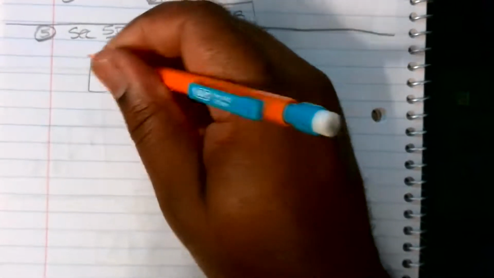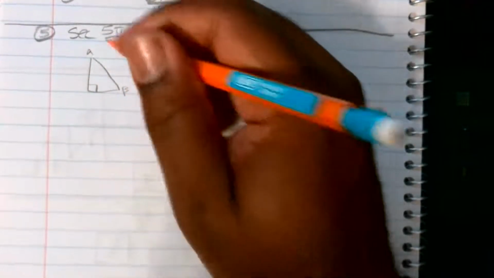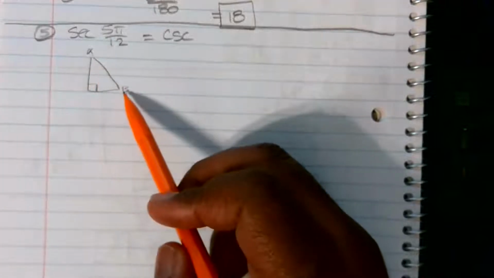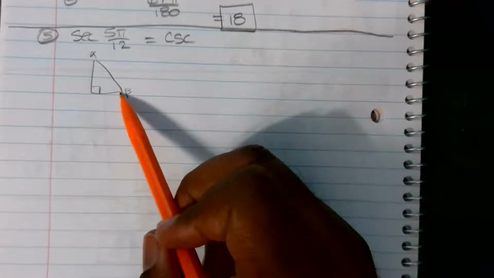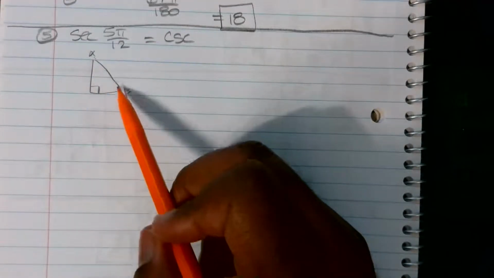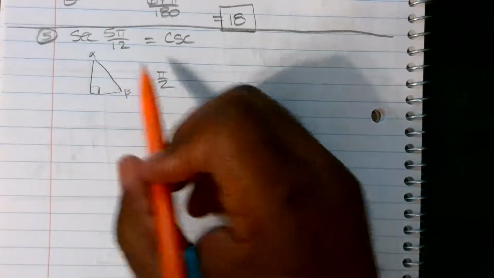What this really is, is looking at a right triangle and the two angles. We'll call this alpha and we'll call it beta. Alpha and beta have to equal 90 degrees. Or if we're in radians, alpha and beta have to equal pi over 2, because pi over 2 is the same thing as 90 degrees.